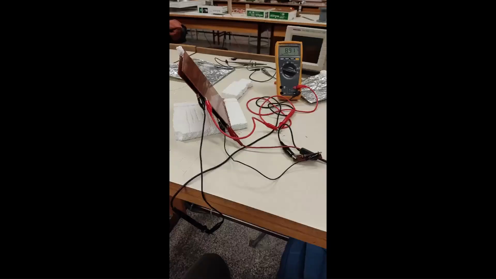To calculate the capacitance, I connected the capacitor to a resistor with high resistance. Then I supplied an alternating current to the setup. The capacitance was calculated by using the equations on the screen.